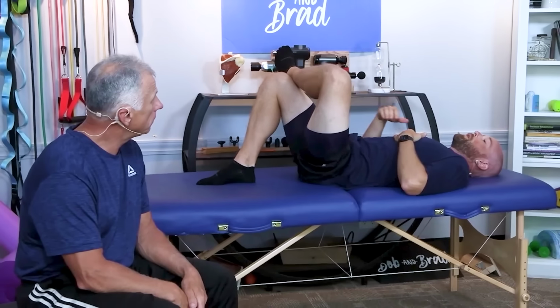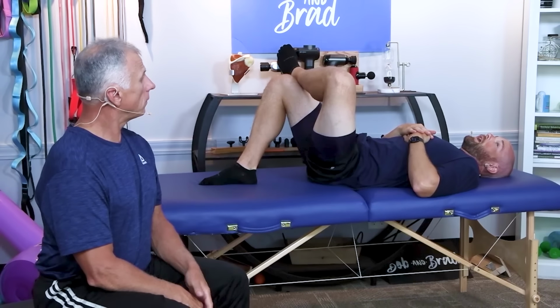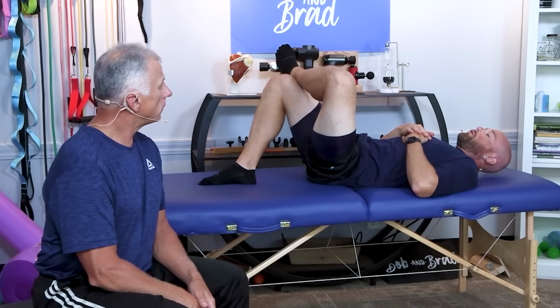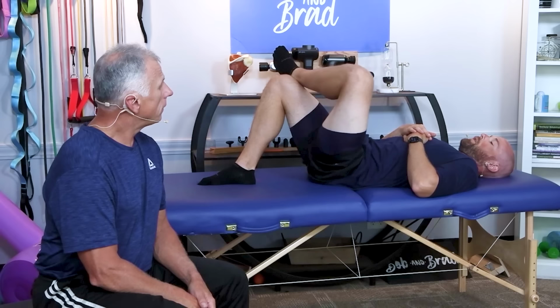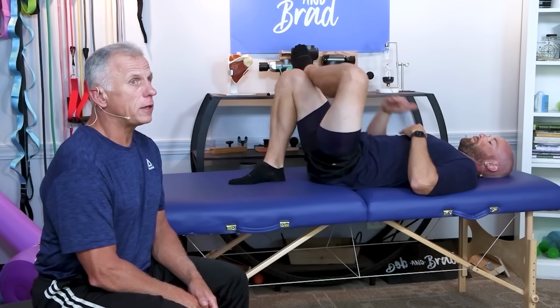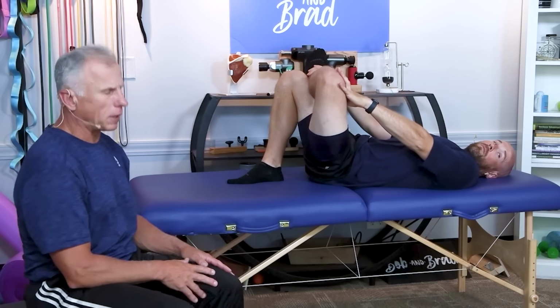It's going to take time if you are really tight to get this. It's not going to happen in a day. It might take a few weeks or even a couple months, so just take your time. And if you're not tight, I think you should do it anyway as a maintenance exercise so you don't get tight, particularly if you're over 50.